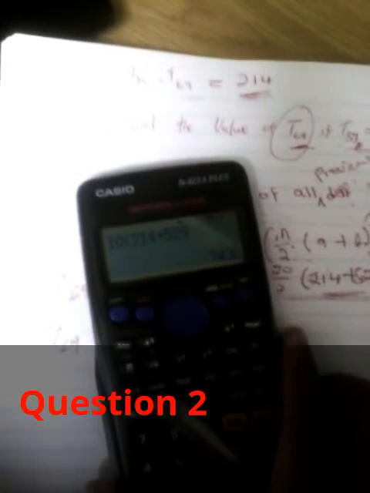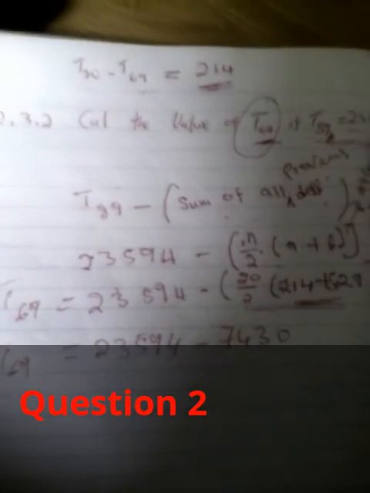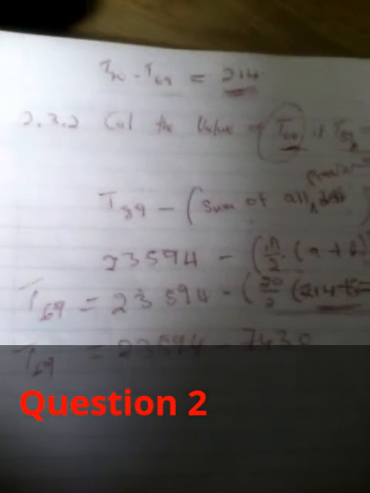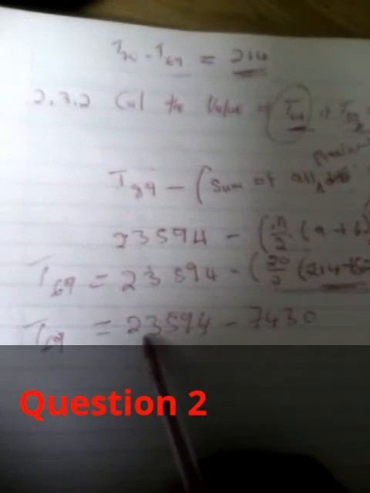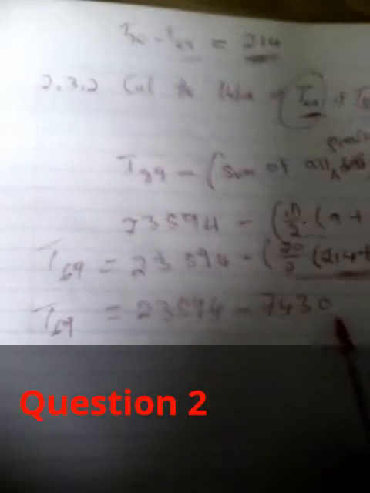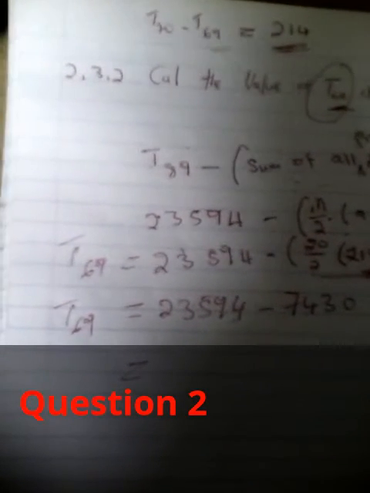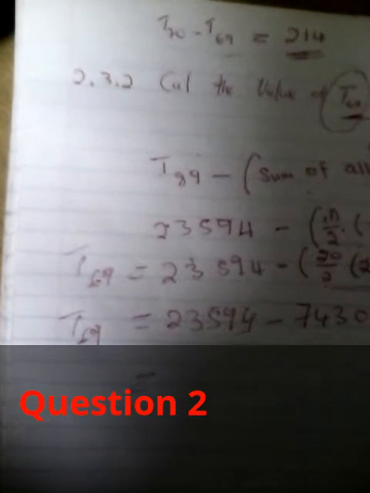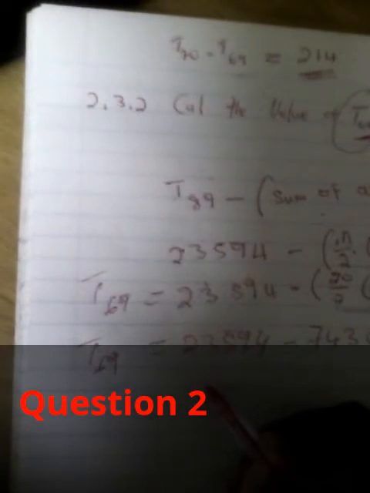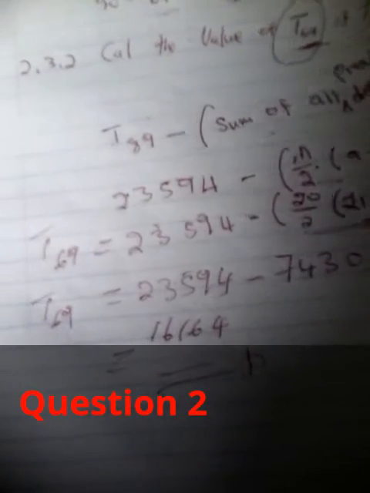Then our solution is 7430. I think it's correct. 23,594 minus 7430 is going to be 16,604. I think this is the correct answer.